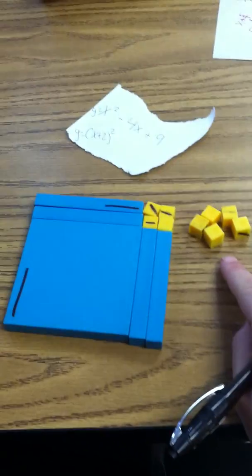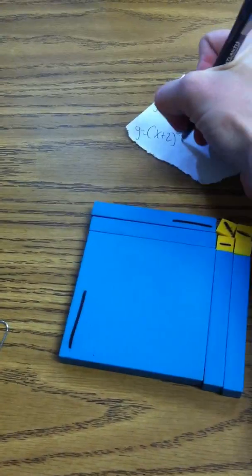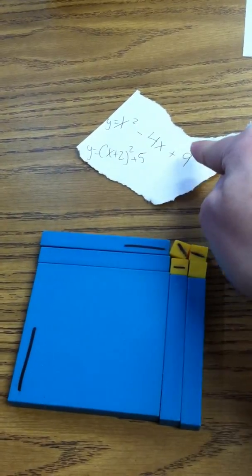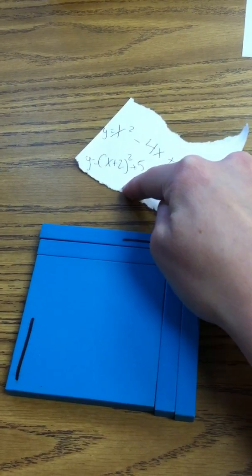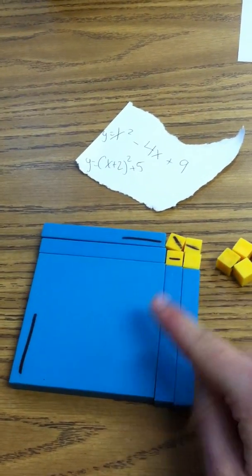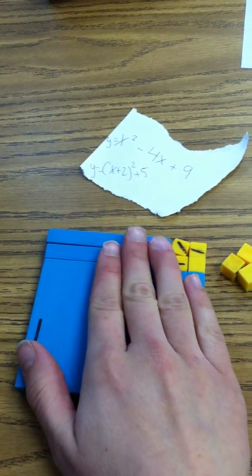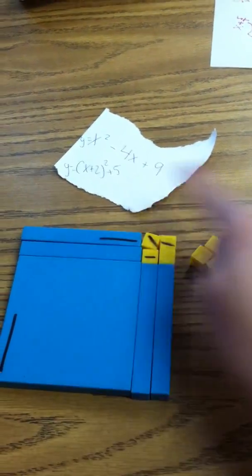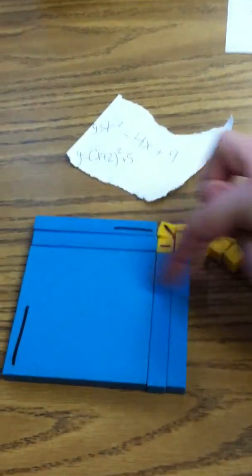And then I'm given an additional 5 blocks. So I have this much. So that means that this area here is the same as this here, because x plus 2 squared is this amount plus my additional 5, which is all the same as x squared plus 4x plus 9.